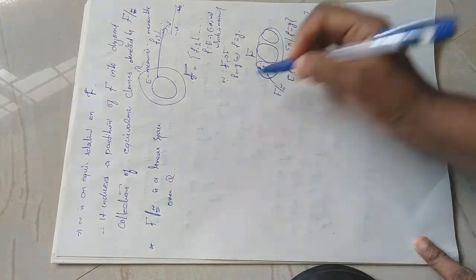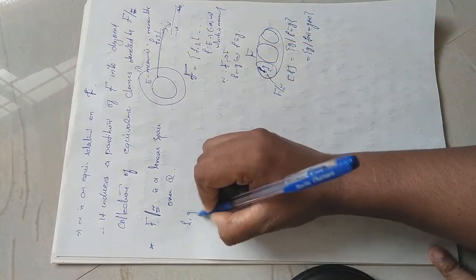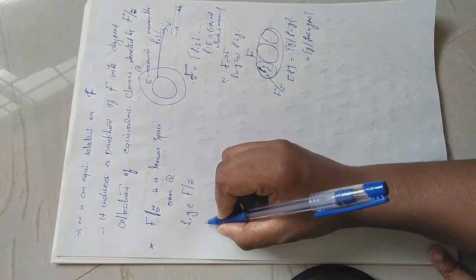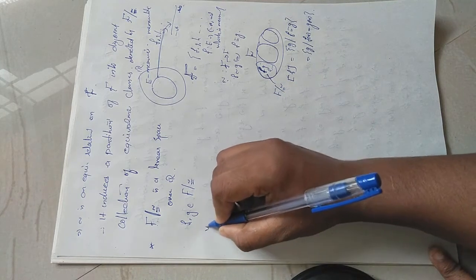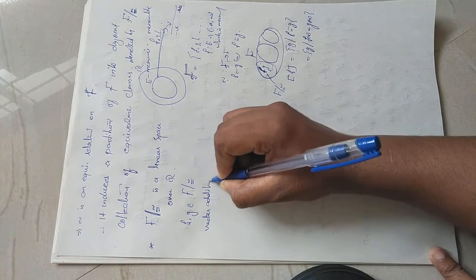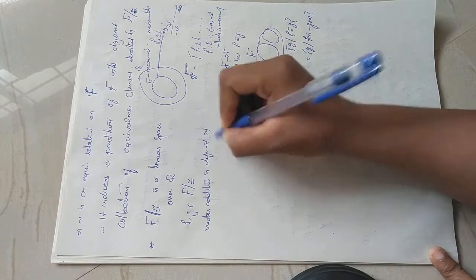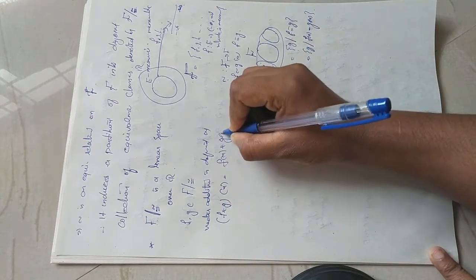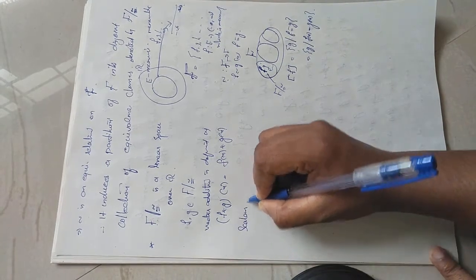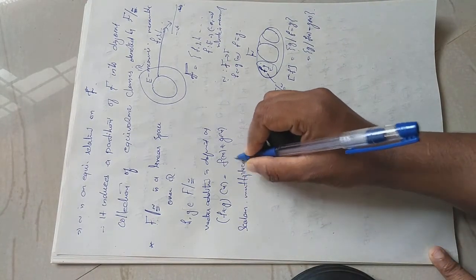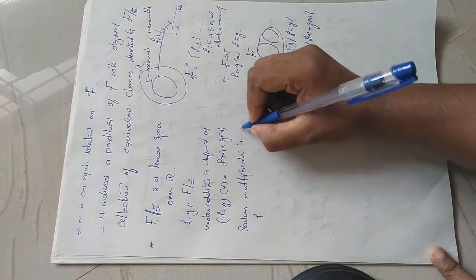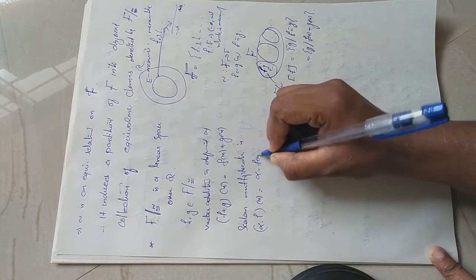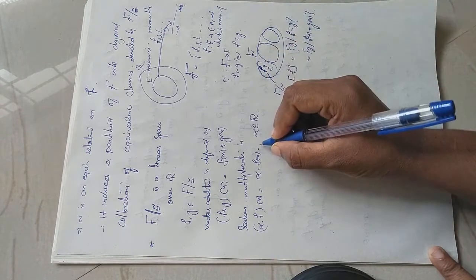You know, this equivalence class consists of functions. So if you take f, g belonging to the equivalence class, then vector addition is defined as (f plus g) of x equal to the function addition f of x plus g of x, and scalar multiplication is defined as (alpha f) of x equal to alpha times f of x, where alpha belongs to the real numbers, a scalar.